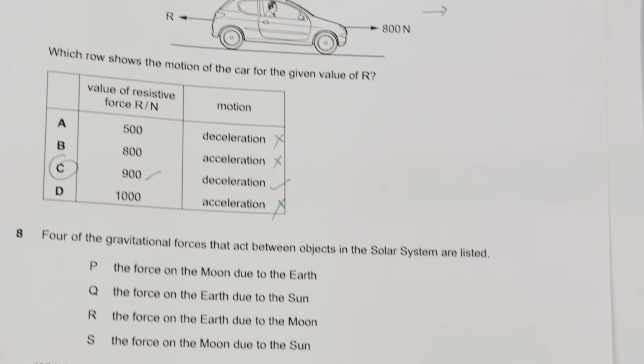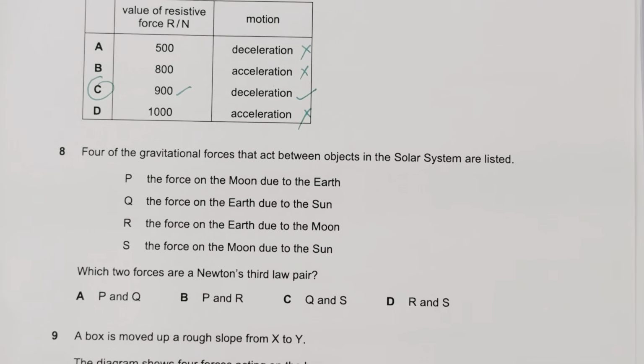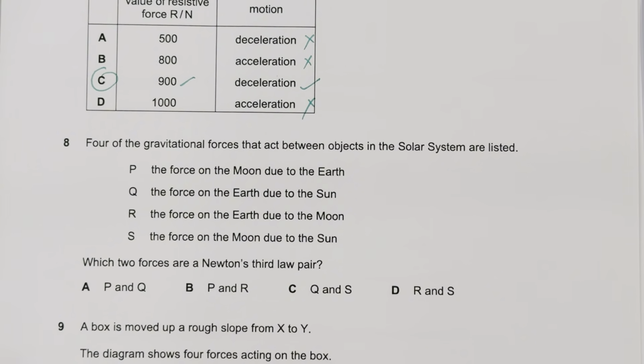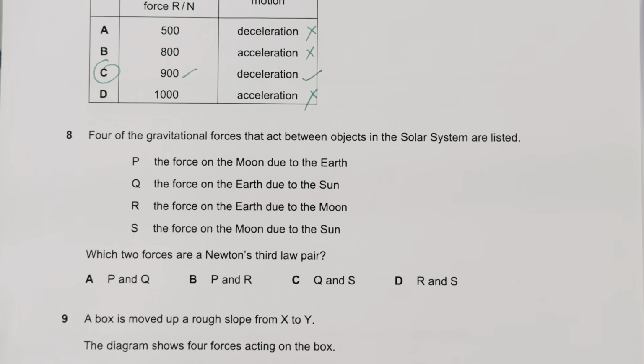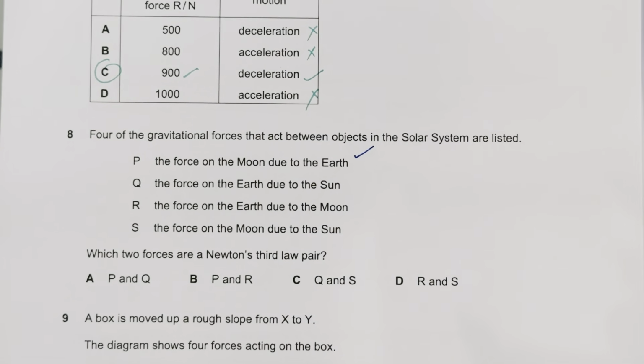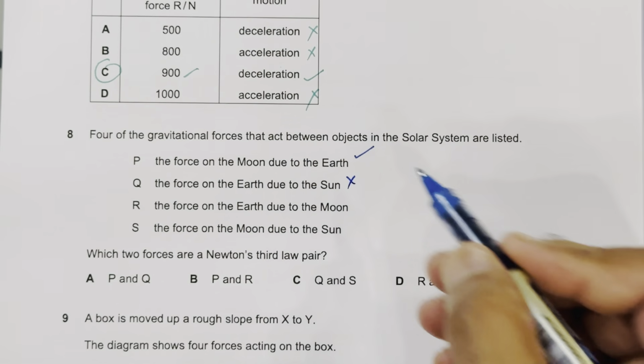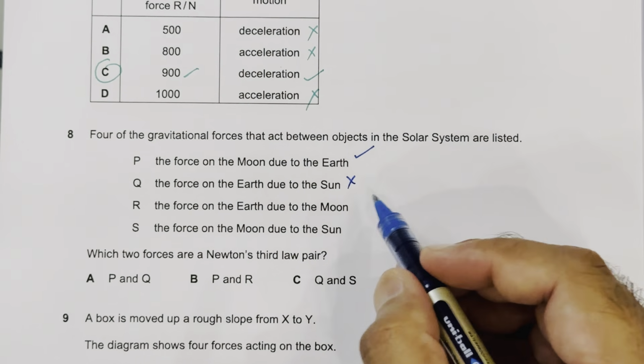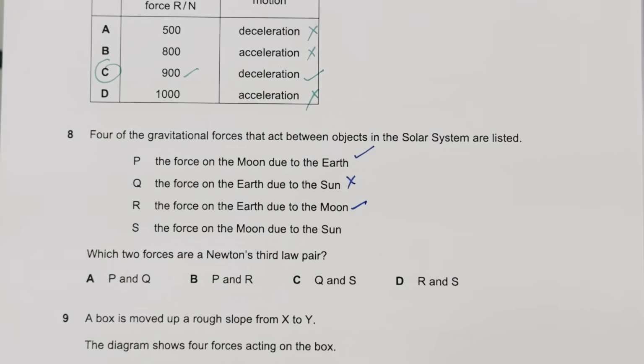Moving to question number 8. Four of the gravitational forces that act between objects in the solar system are listed. P, the force on the moon due to the earth. Yes, we know that the force exists. The force Q is the force on earth due to the sun. No, this is not. The force on the earth due to the moon is right. That's why tides are made.